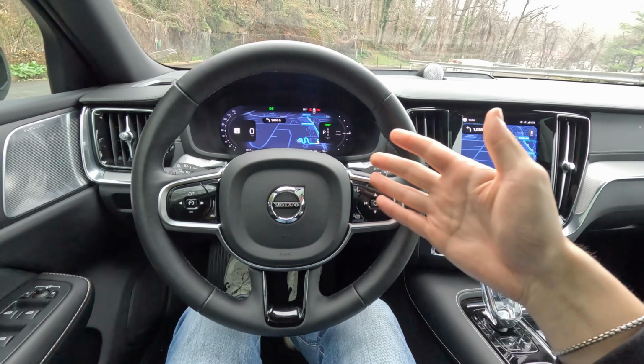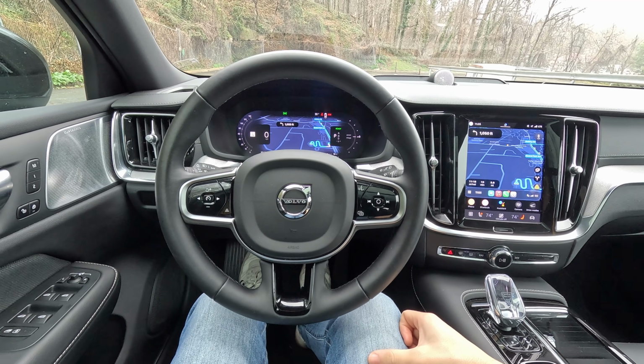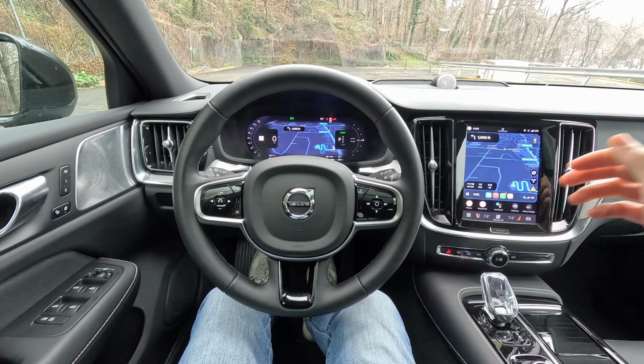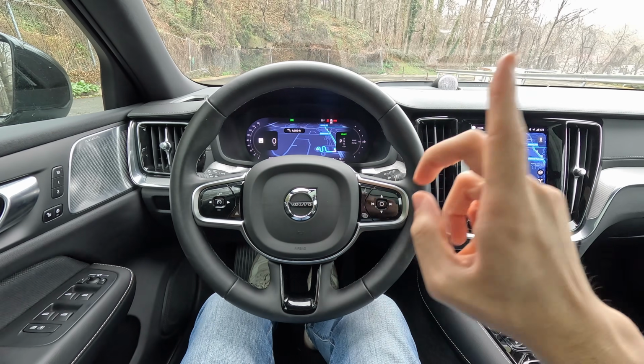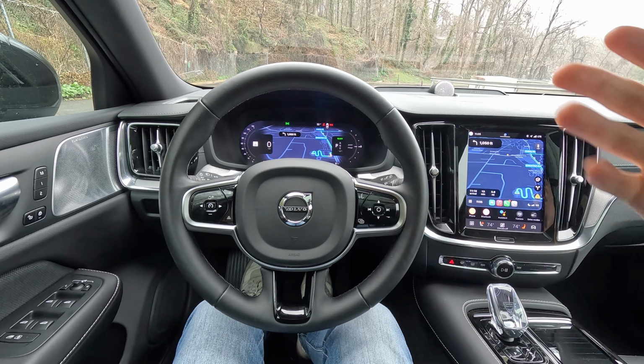Otherwise, I hope you guys enjoyed this quick overview of this new Volvo UX system we have in this 2025 V60 Polestar. If you have any questions, feel free to drop them down in the comment section below. Volvo also has some really great tutorials of how to figure out the system if it's a little confusing to you on their website, so definitely check those out.